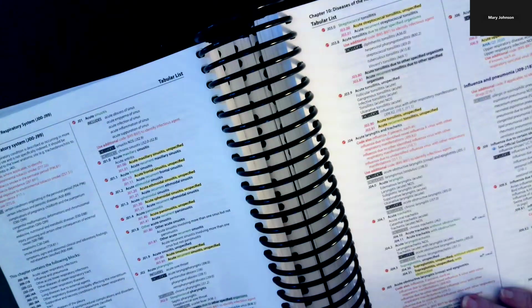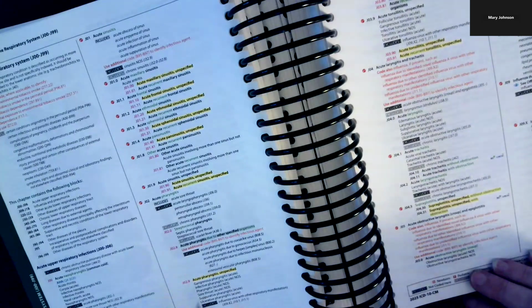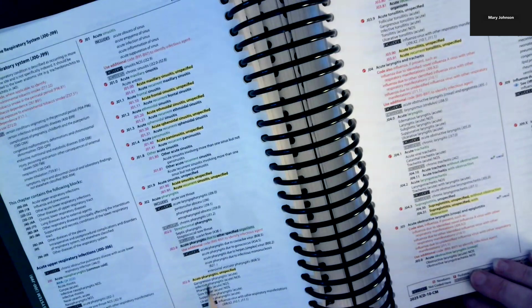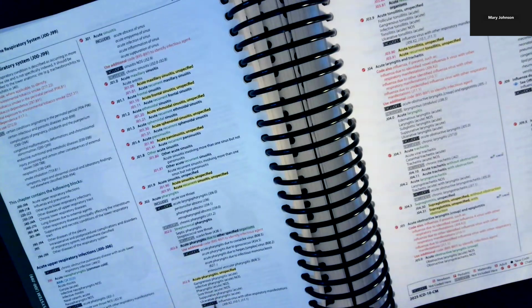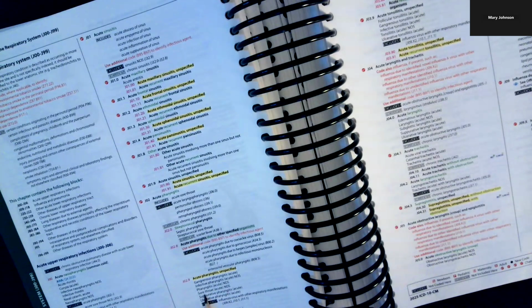Does everyone see J02.9? Acute pharyngitis unspecified. And if you look down here, it says sore throat acute. So you know you have the right code. Do you feel confident in assigning that? All right, excellent. All right, let's try another one.